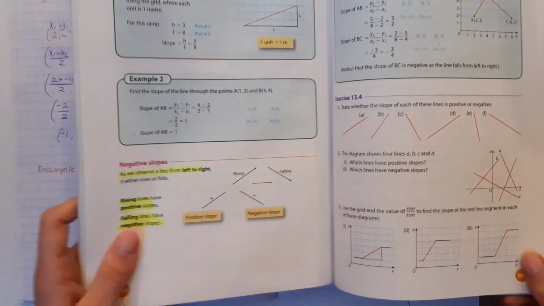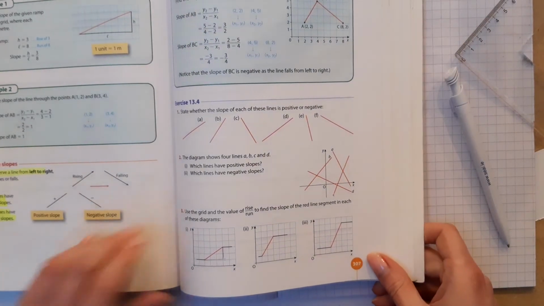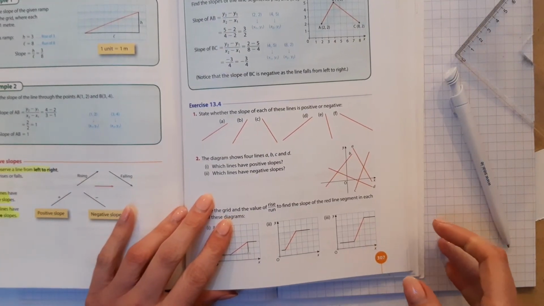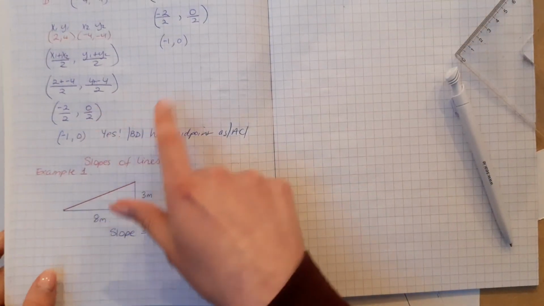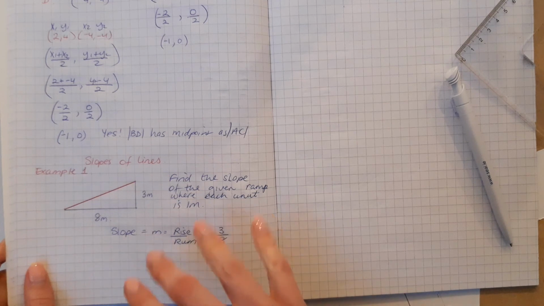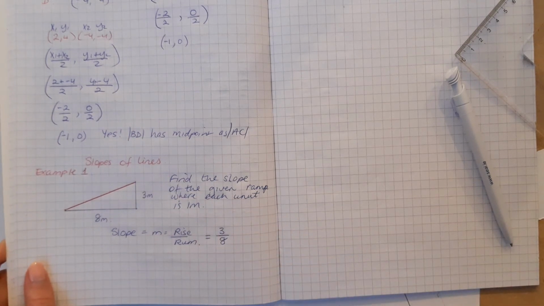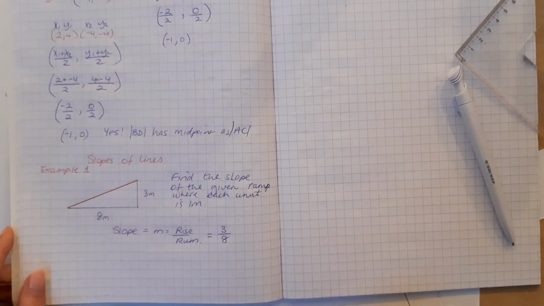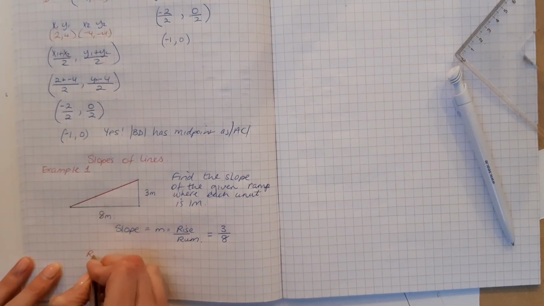Today in class, we're going to look at a series of questions. So at this stage, you should have taken down in your copy the corrections from yesterday's homework. You should have taken down in your copy the example of slopes of lines. You might also take down reading slopes.